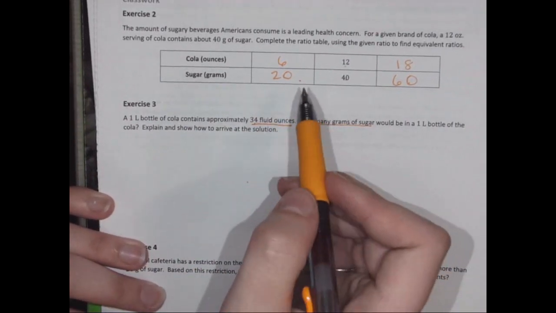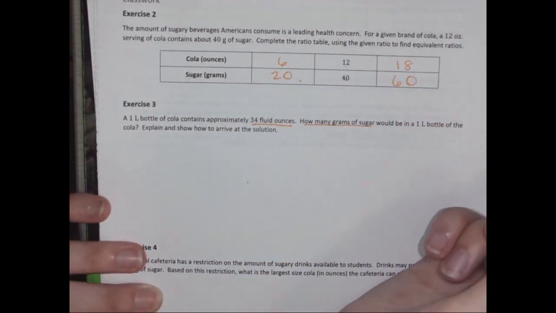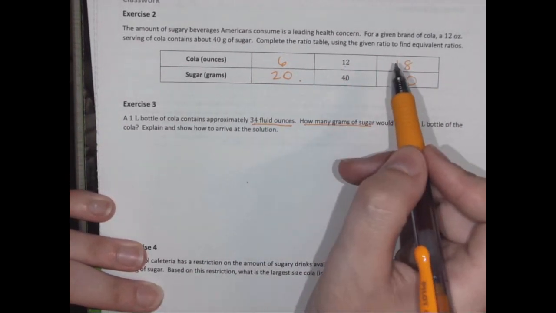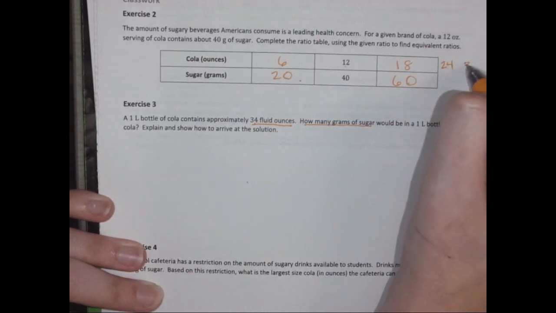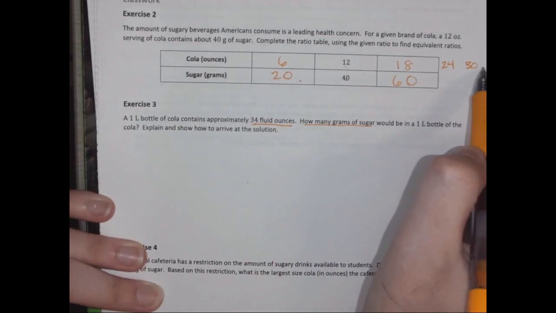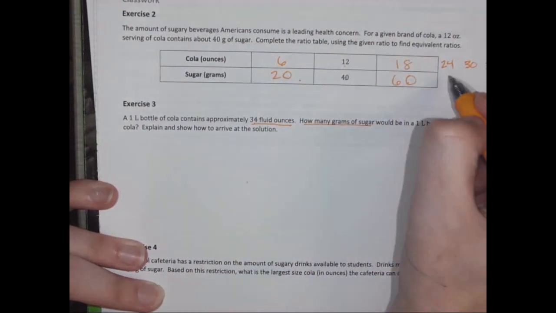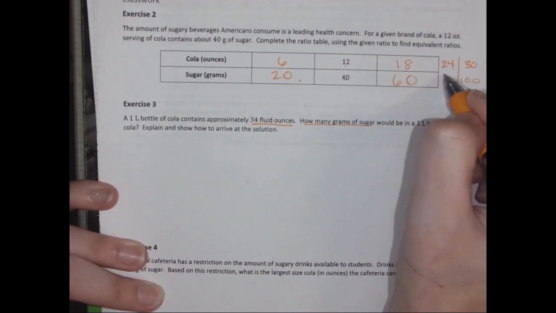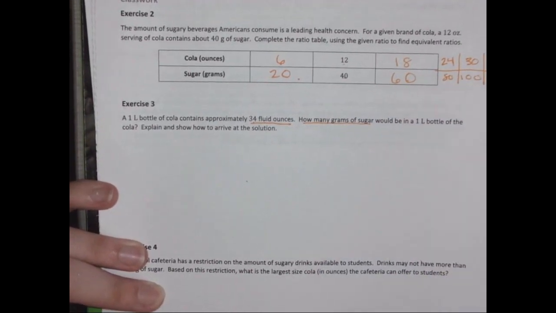Well, let's look at our table. We have 34 ounces on our table? No. Could we get there? Well, let's count by 6's and find out. 6, 12, 18, 24, 30, 36. So I didn't get to 34, right? And on the bottom we counted by 20s, right? 20, 40, 60, 80. Okay, so even if I extend my table, I never found 34 ounces of cola.